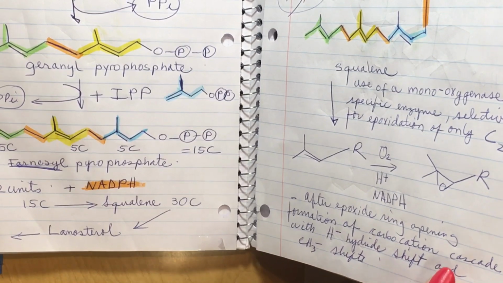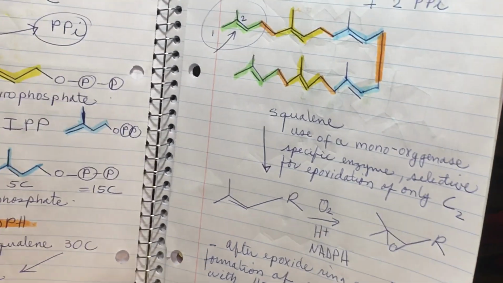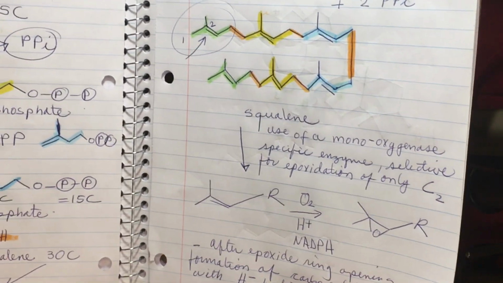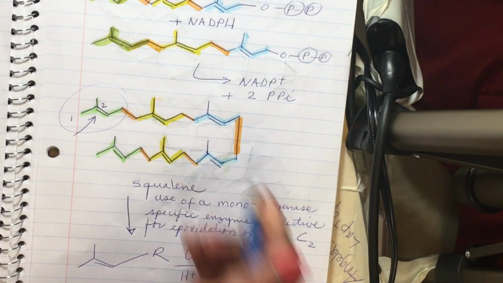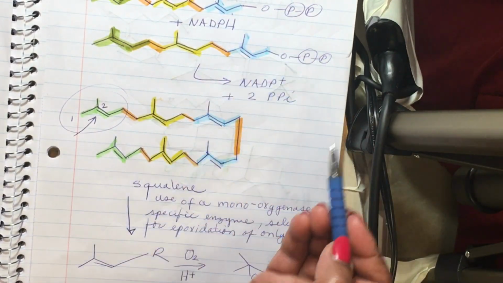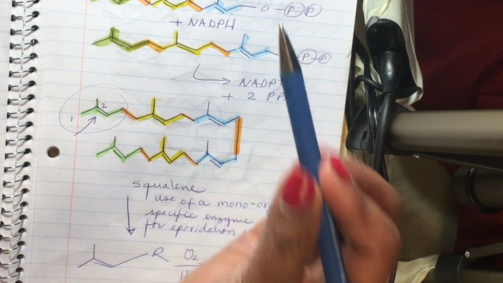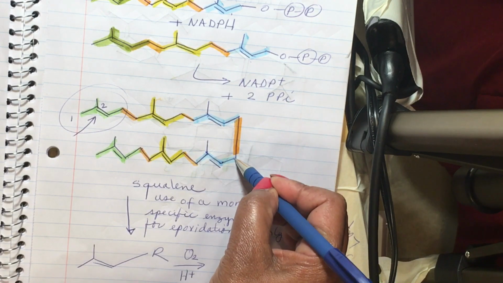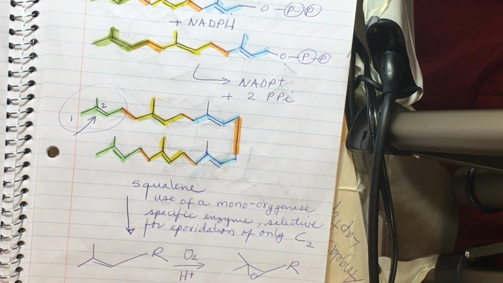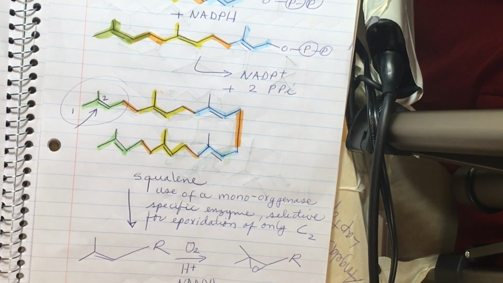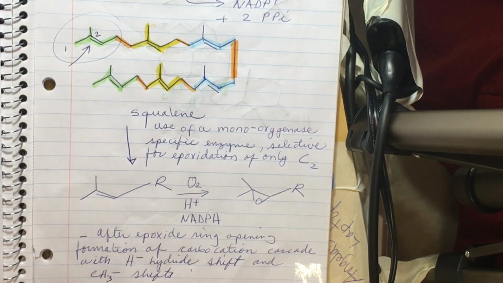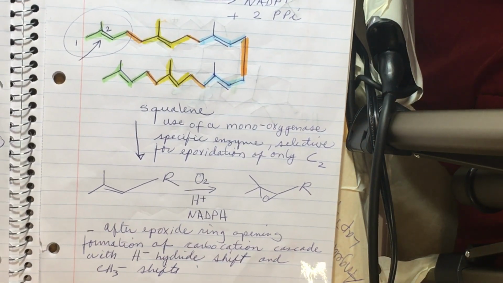Once we have made 2 farnesyls, farnesyls are going to combine as well to make squalene. This is one farnesyl and a second farnesyl. Same mechanism of reaction, so you're going to add them up to produce squalene, which is the substance that we need to make cholesterol. And we have to make another video for cholesterol.